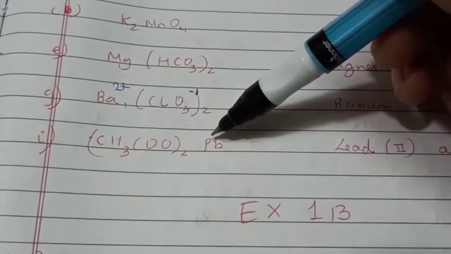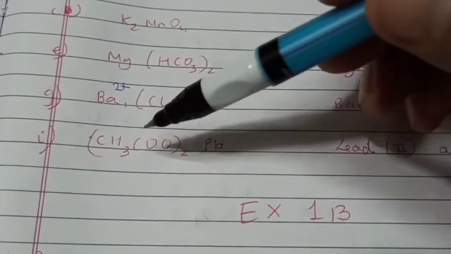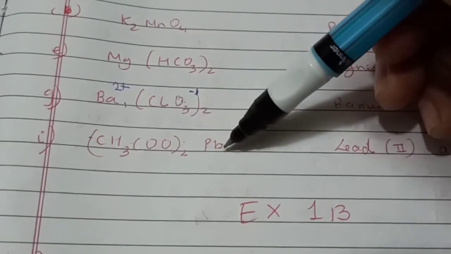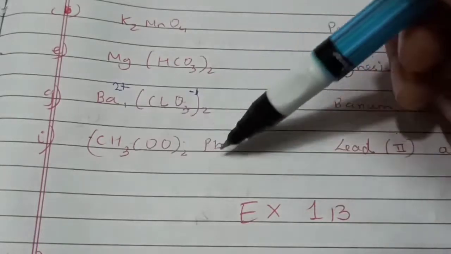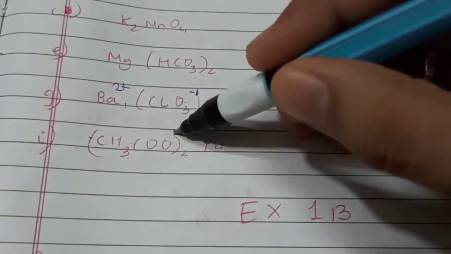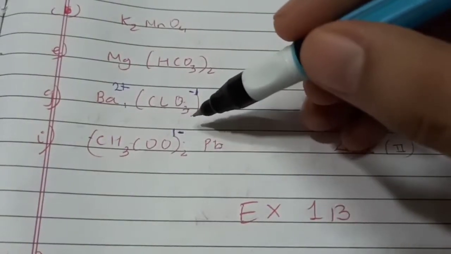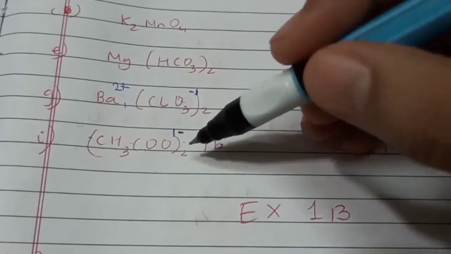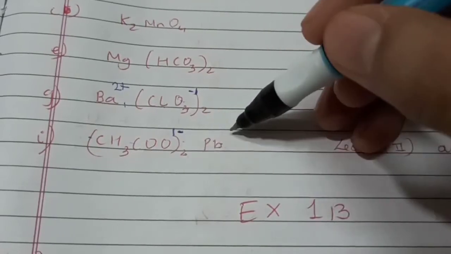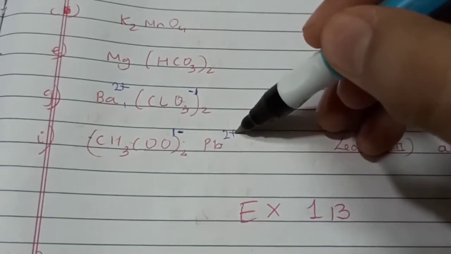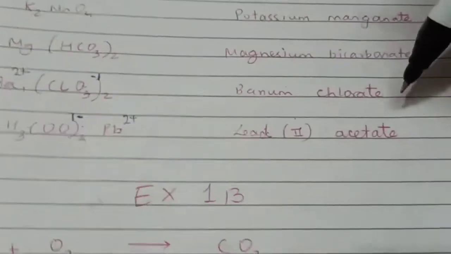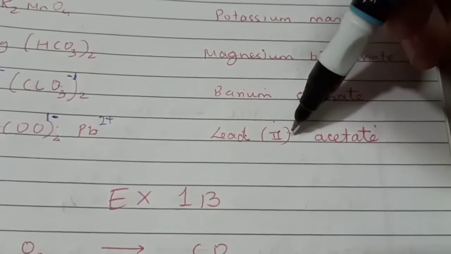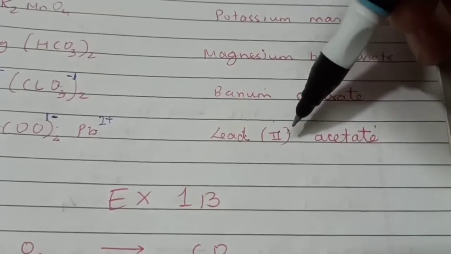It's still going to be lead, written first here, and this is acetate. But lead has variable valency, 2 plus and 4 plus. So we'll have to mention which valency is being used here. Well, acetate valency is 1 minus. So that means there was no reduction possible. So this 2 subscript is definitely from here, 2 plus, which was crisscrossed. So this has to be lead(II) acetate. If you don't write the Roman number to show the variable valency, then you will not get marks.